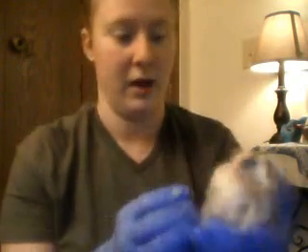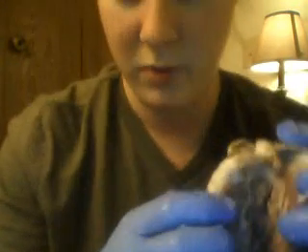Then on the left side of the heart, we find the bicuspid valve, which is right here. And on the right side, we see the tricuspid valve right here.